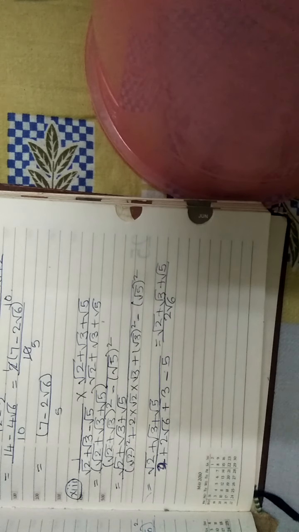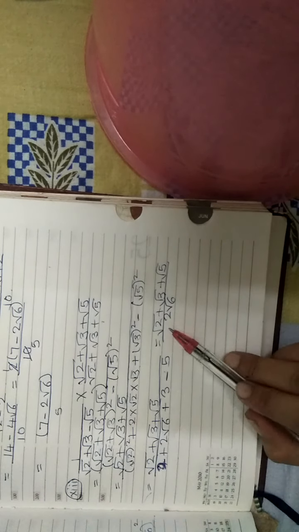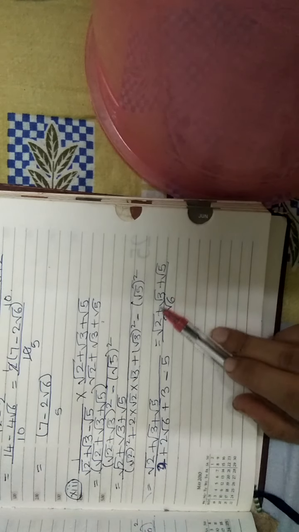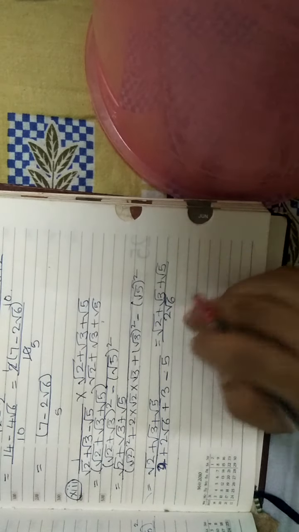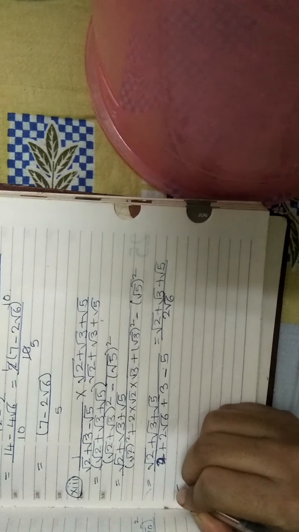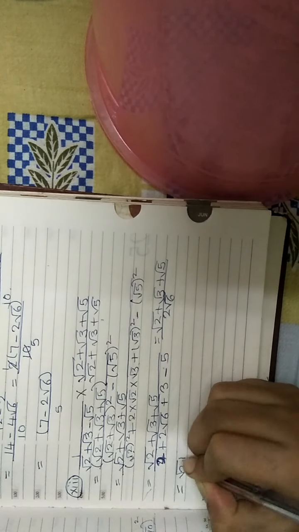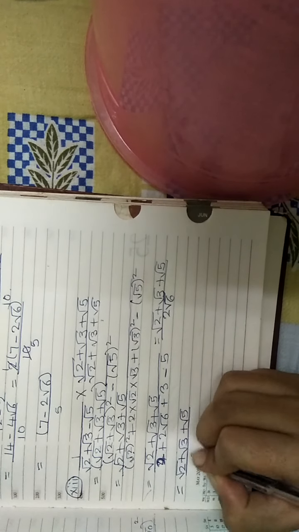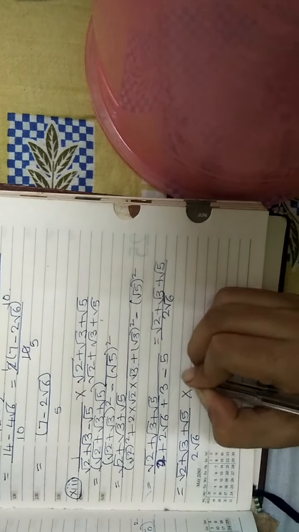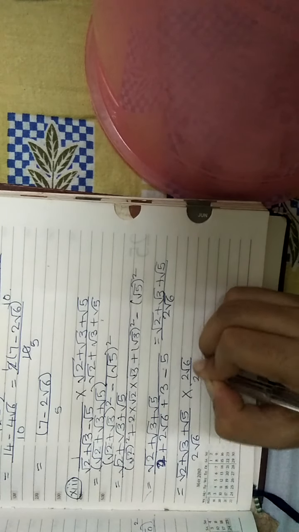Now further, what next step will we do? Again we'll rationalize the denominator, because the under root is still there in the denominator. We have to remove this under root. So again we are going to rationalize. So this becomes root 2 plus root 3 plus root 5, divided by 2 root 6. Multiply and divide by 2 root 6 divided by 2 root 6.